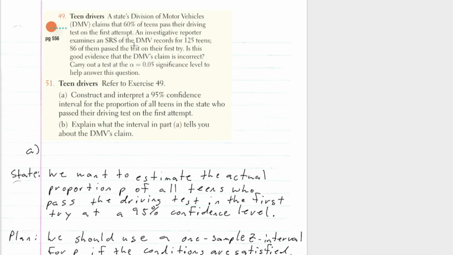And instead of doing a hypothesis test, they want us to construct a 95% confidence interval. And notice that a 95% confidence interval ties in with that alpha equals 0.05 significance level. So this time let's construct and interpret a 95% confidence interval for the proportion of all teens in the state who pass their driving test on the first attempt. And we'll answer part B, explain what the interval in part A tells you about the DMV's claim.